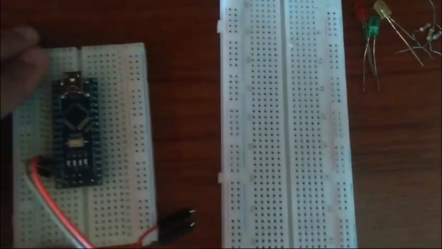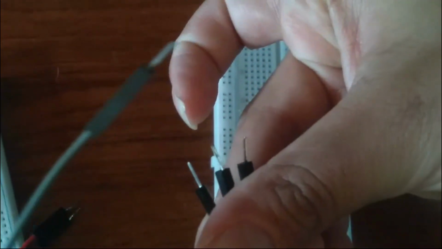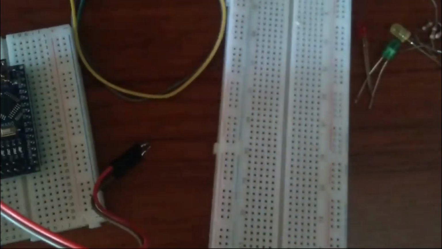Okay, so here we have our specific materials. Here we have my Arduino Nano. Remember that you can also use an Arduino Uno, Arduino Leonardo, or Arduino Mega, it's the same. Also, don't forget the cables, the jumpers. Remember that we have three types of jumpers, but today we're going to focus on the jumpers that we can find with this termination, right?